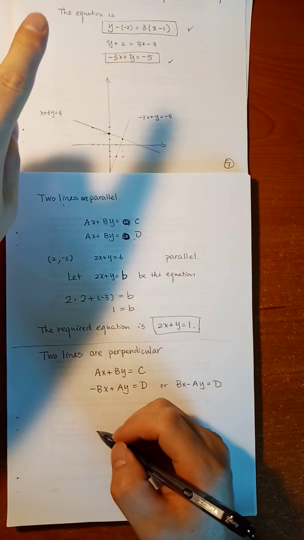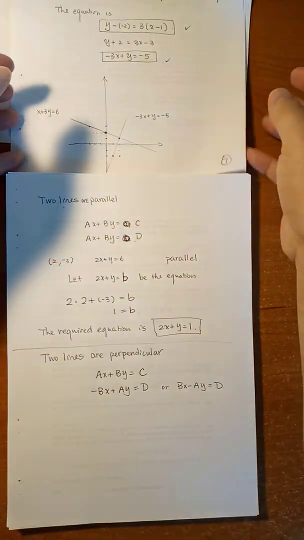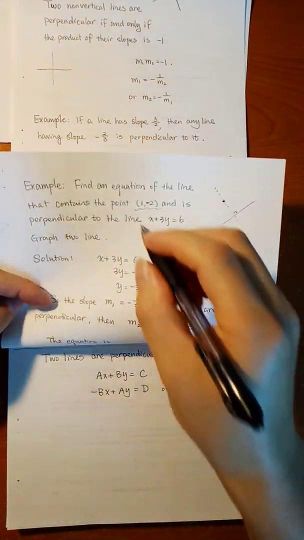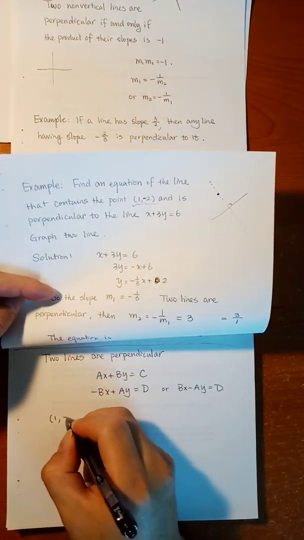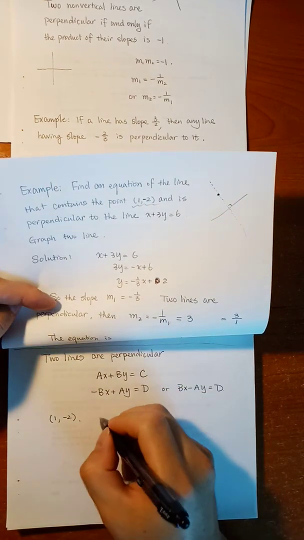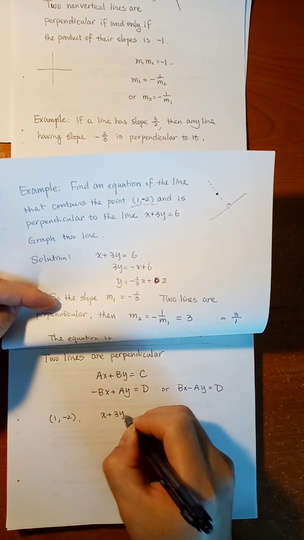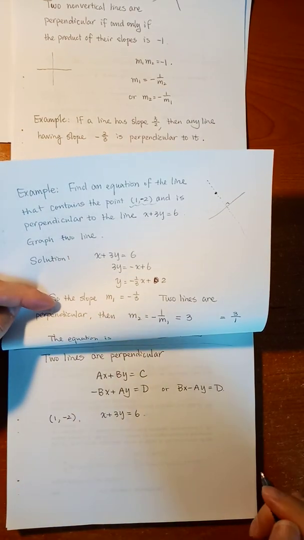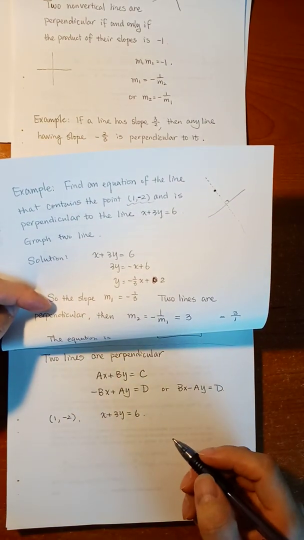Okay, now let's see how we get this perpendicular case quickly. The given point is (1, -2), the given line x plus 3y equal to 6. How do we quickly do it?